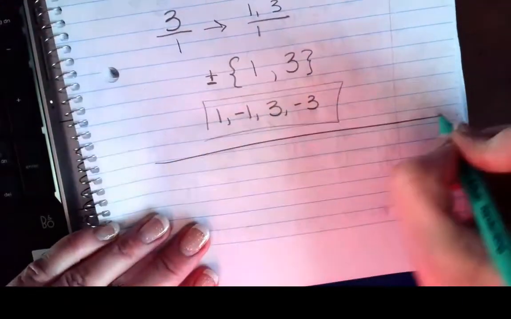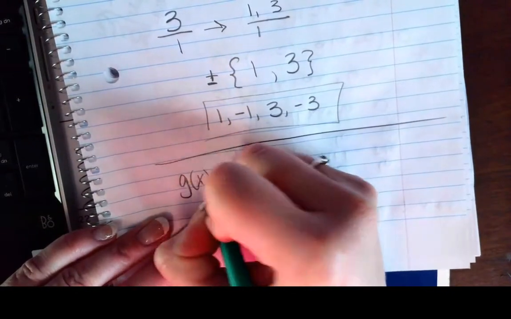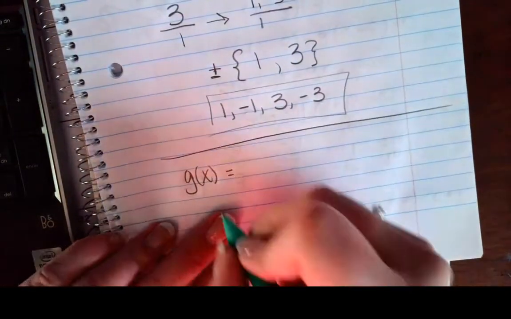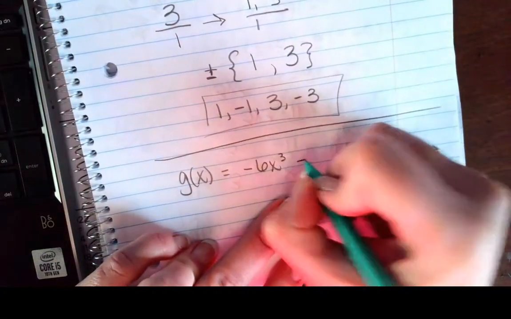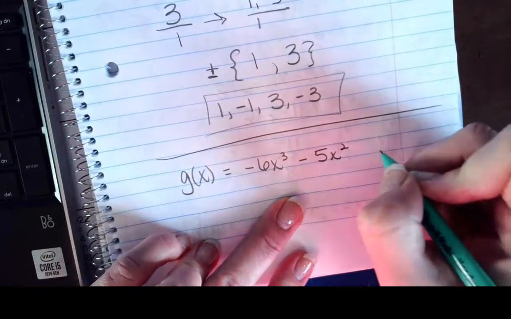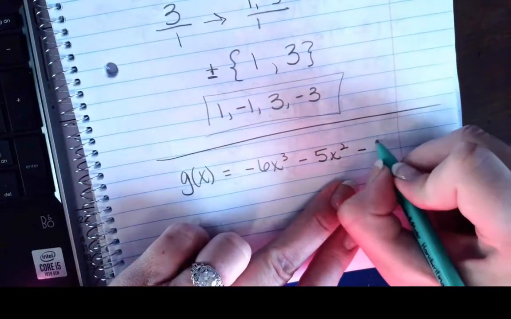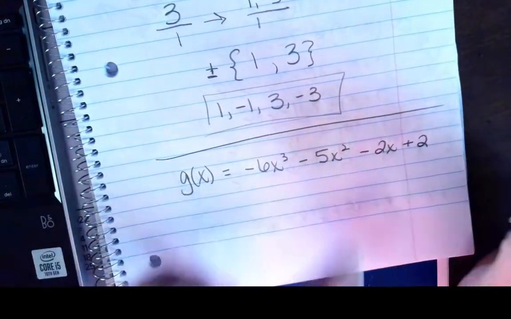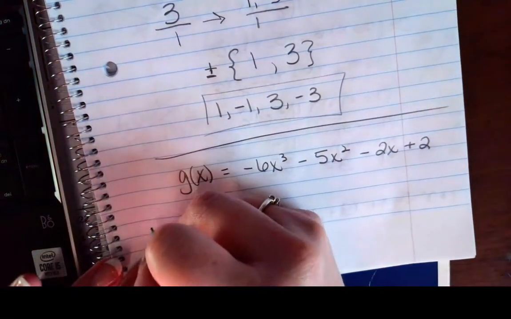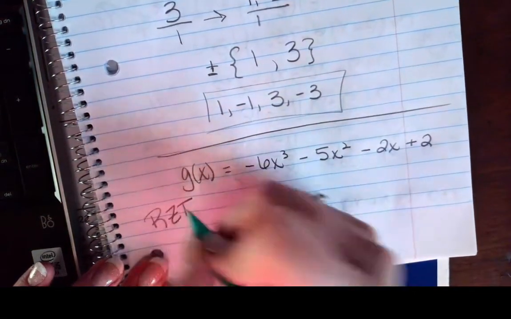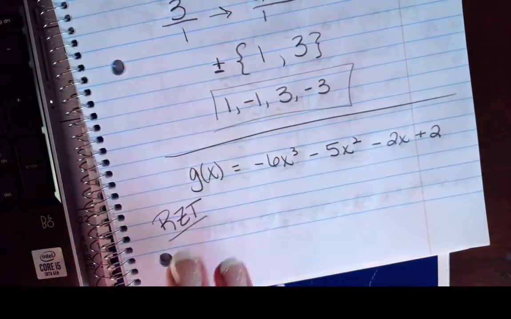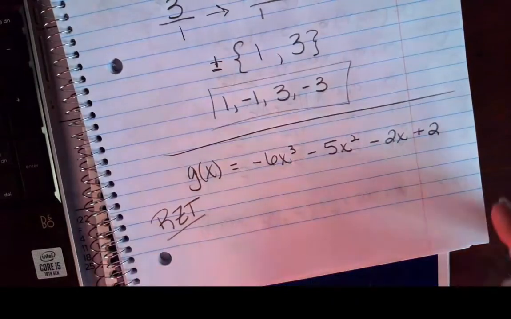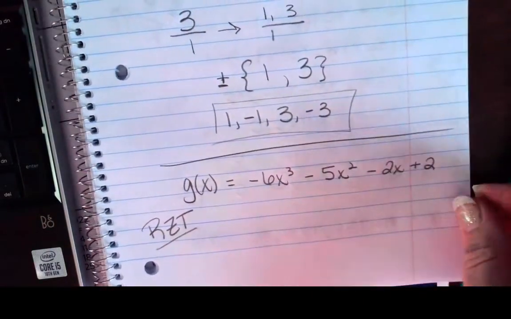We now have g of x equals negative 6x to the third minus 5x squared minus 2x plus 2. So I'm going to use rational zeros theorem, which you're going to see me abbreviate like this. So I'm going to use the rational zeros theorem to narrow down my possibilities. So I'm just not grabbing stuff blindly.